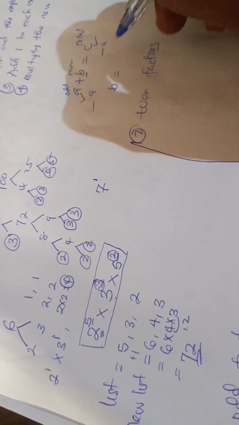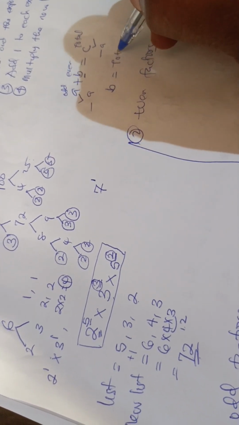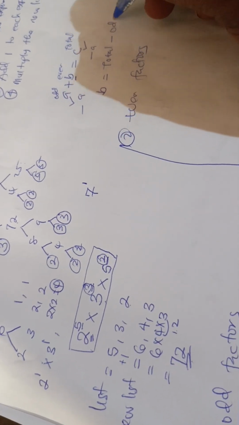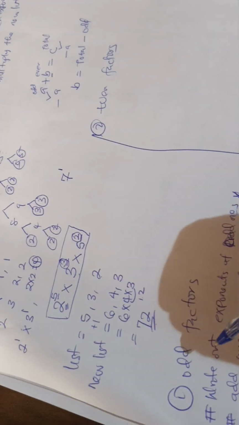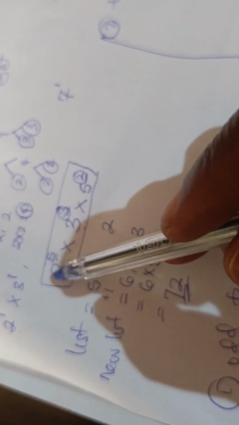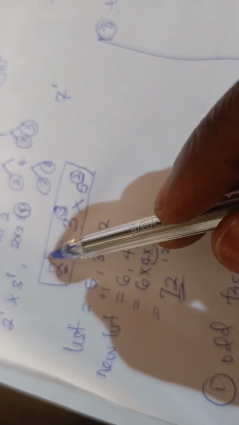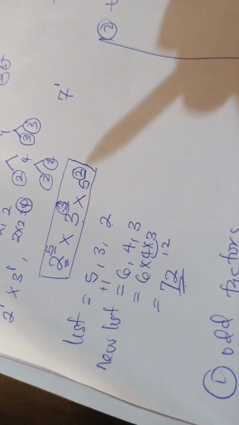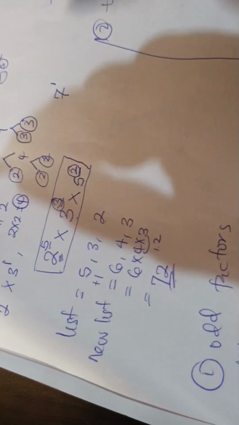Even can easily be gotten as total minus odd. Because if I say pick only the exponent of even and multiply, there's nothing of such, and it will give us a wrong answer.